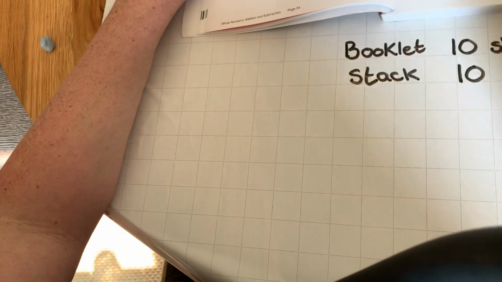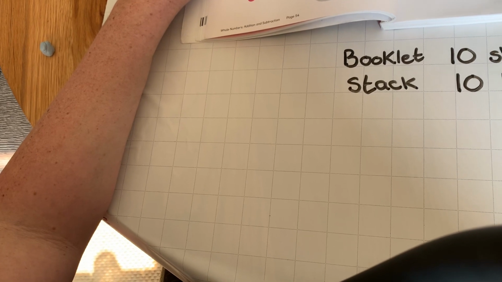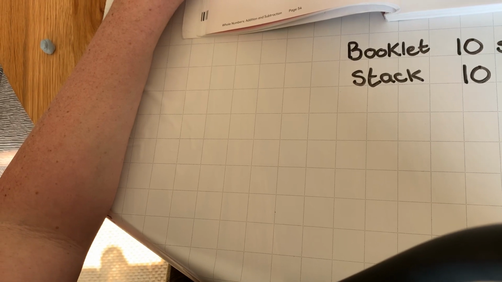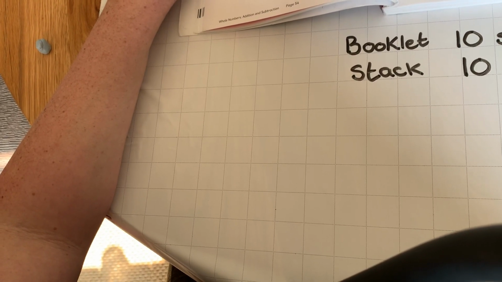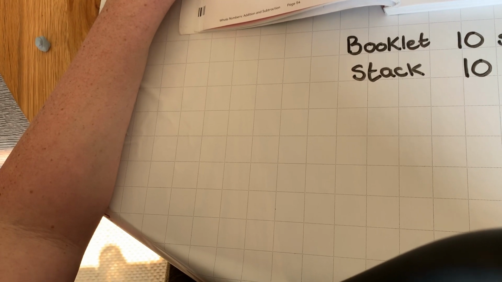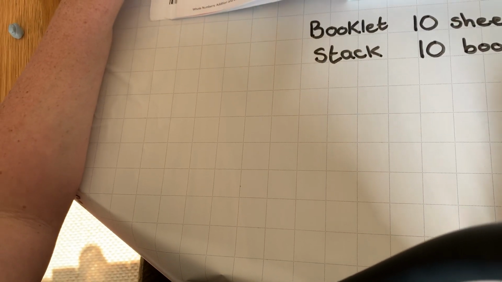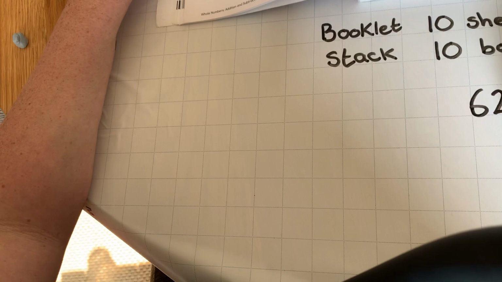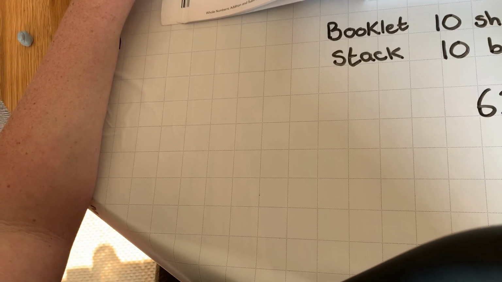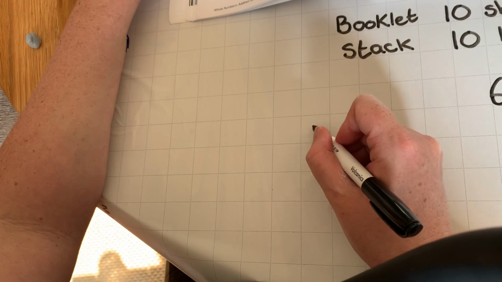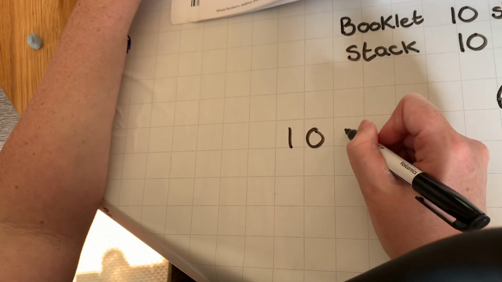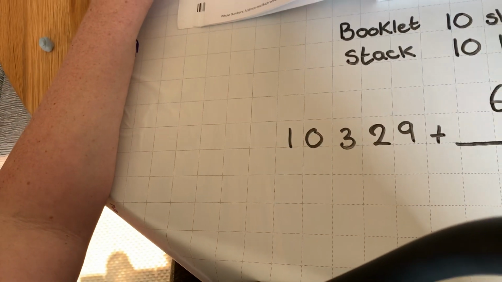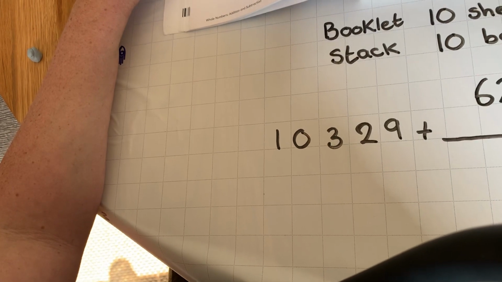So 10 times the amount, which has got 1,000 tickets. And this should be 100. Sorry for messing that up there. So a stadium seating capacity, 62,689. We've got 10,329. We want to know what we add to make this.